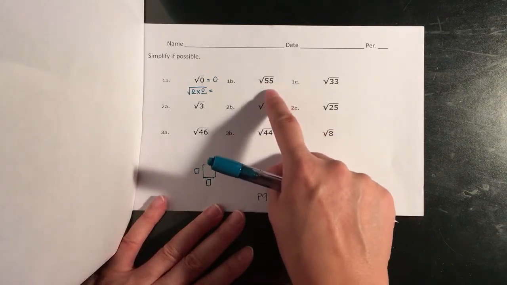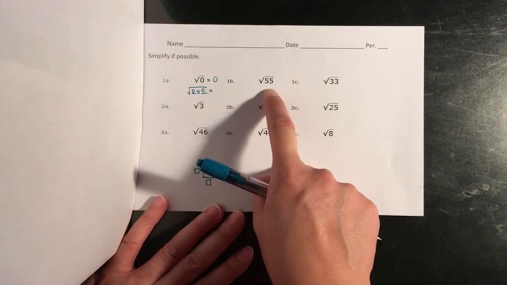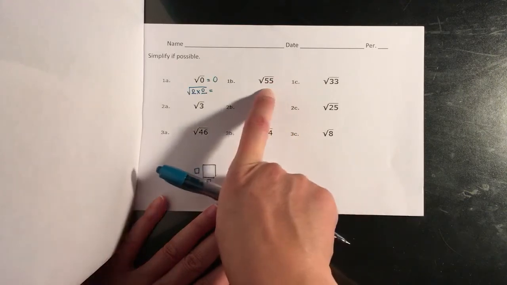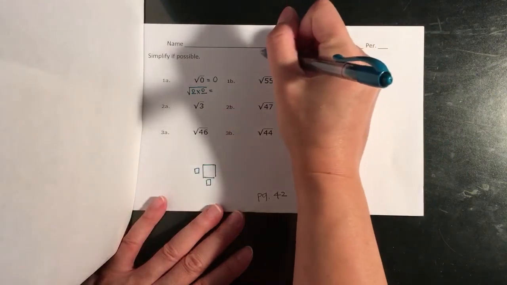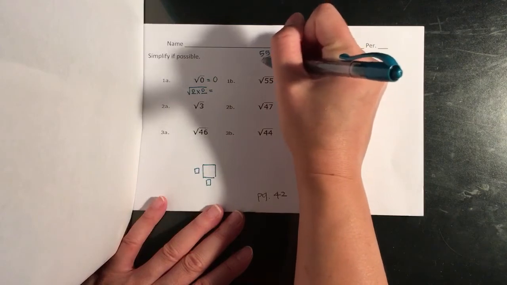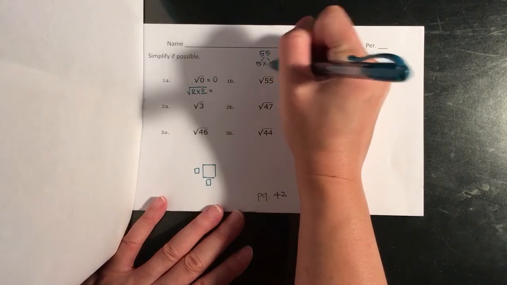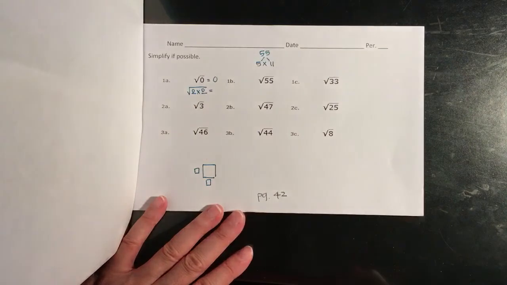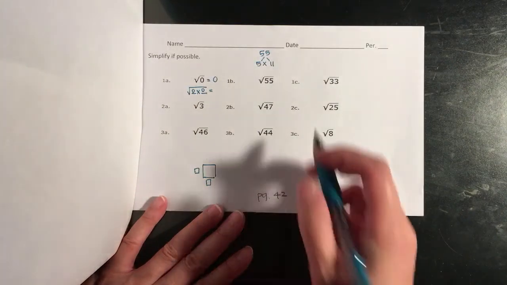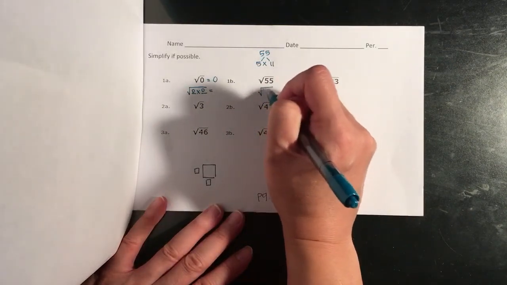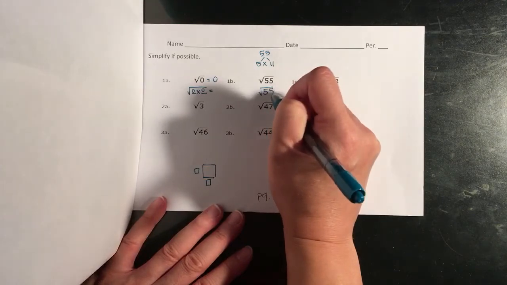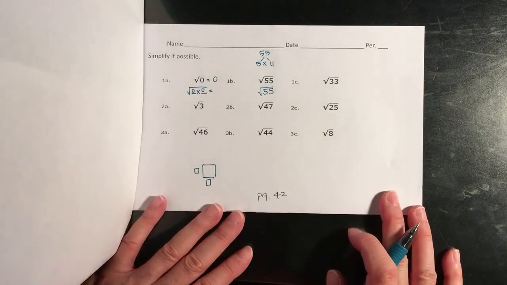When you're coming into 55, we want to think about all the factors of 55. So if I do a factor tree of 55, I can only do 5 times 11. Both numbers are different, which means it's already simplified, and my final answer is square root of 55. There's no way for me to make it simpler than that.